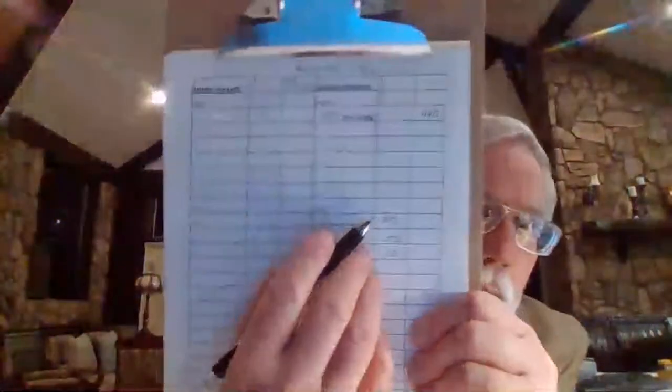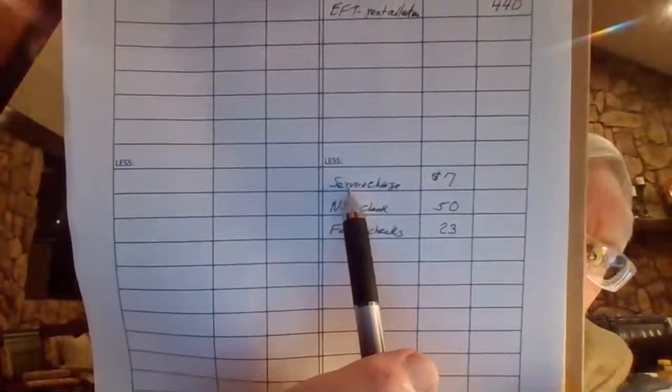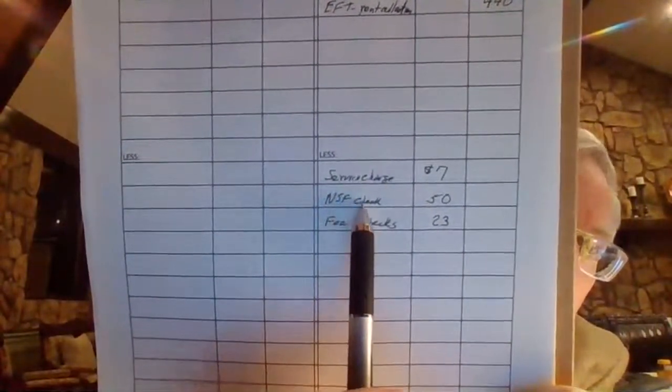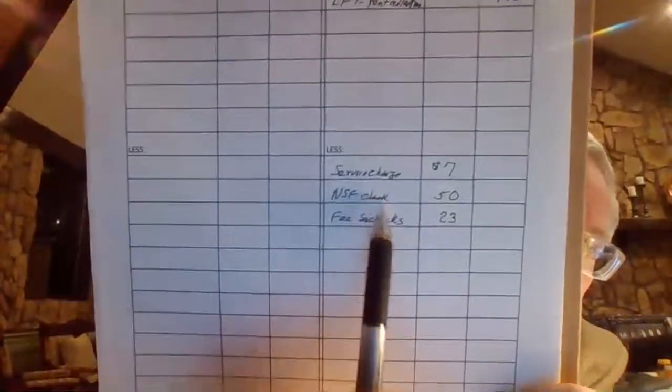A $23 charge for printed checks. Okay, so fee for checks, $23. So the bank deducted it from our account. We're not aware of it. So the adjustment is on our side. So here we have the service charge, the check that bounced, the not sufficient funds check, and the service charge of $23.